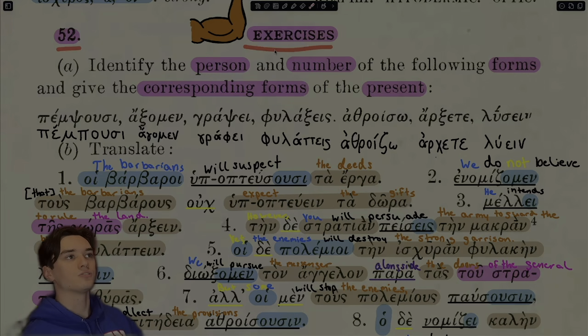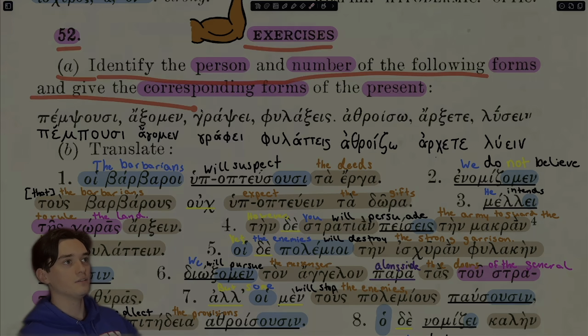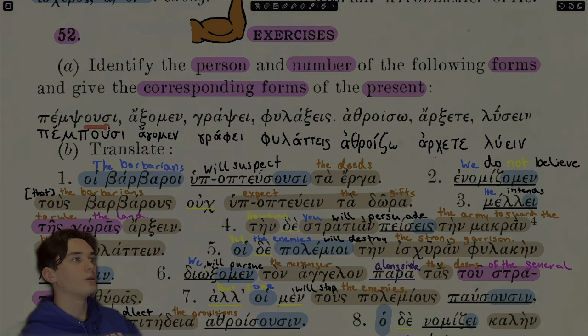All right, now everyone, take a second to do your exercises. And here we go. 52 exercises. A. Identify the person and number of the following forms and give the corresponding forms of the present. Here you have third person plural, pampusi. Here you have first singular, agamon. Here you have third singular, enkrape.